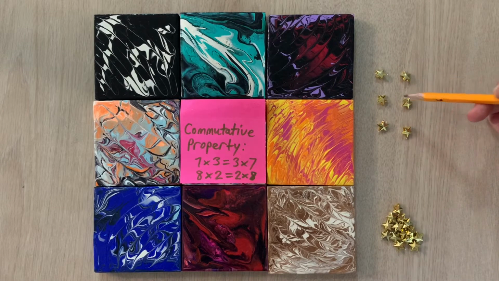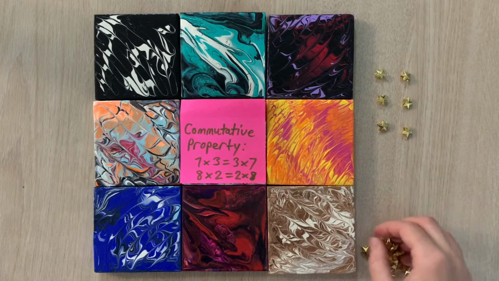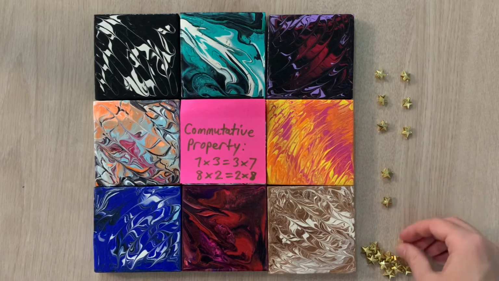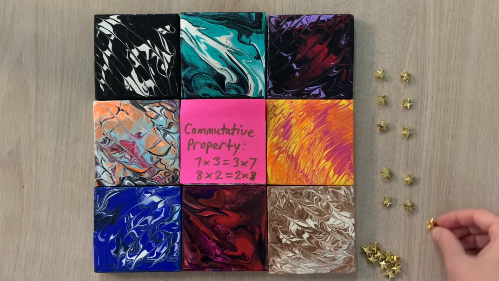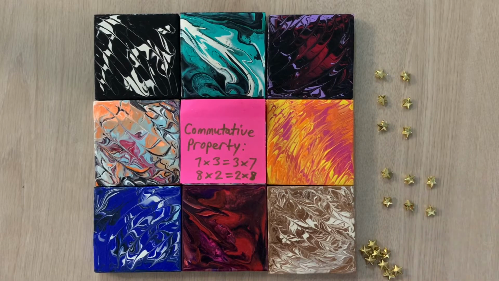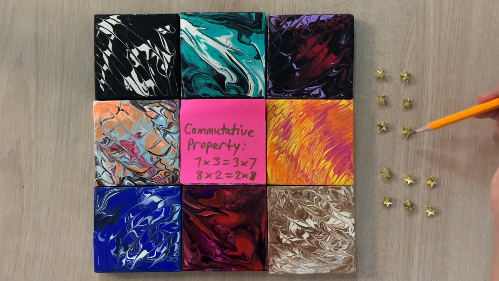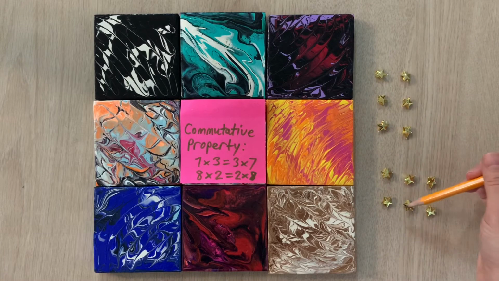Now let's add all of these up to find the product. 1, 2, 3, 4, 5, 6. That's interesting. It has the same product as 2 times 3. So 3 times 2 and 2 times 3 both have that product of 6. And I'm actually going to put 2 times 3 one more time so that we can compare. Okay, so now we have 3 times 2 right here and 2 times 3 right here. And both times the answer, the product, is 6. We've got 1, 2, 3, 4, 5, 6 here, and 1, 2, 3, 4, 5, 6 here.